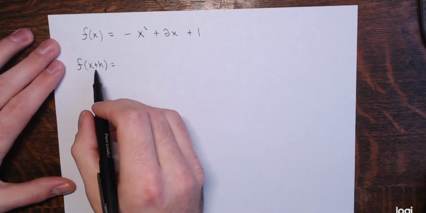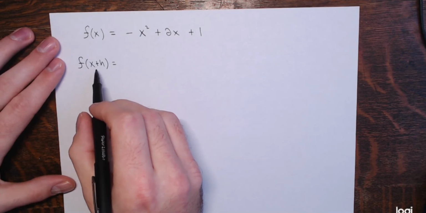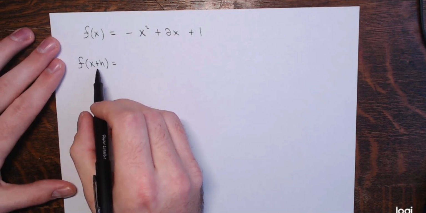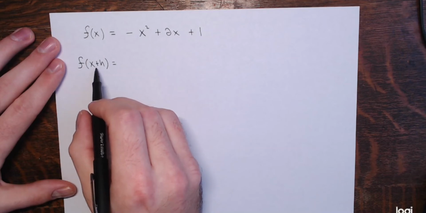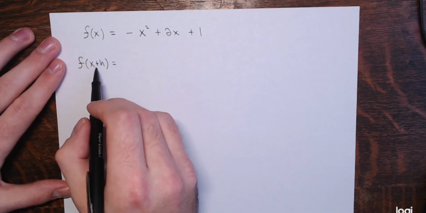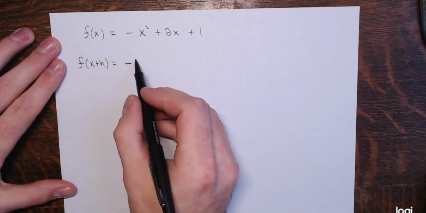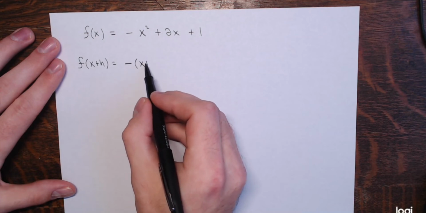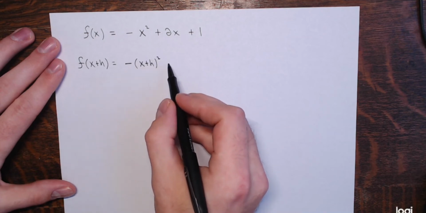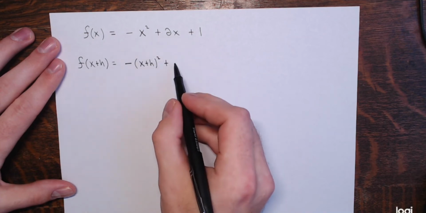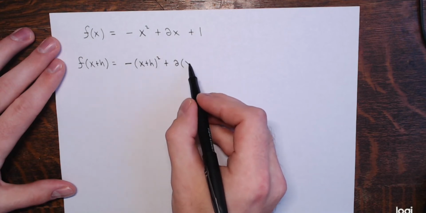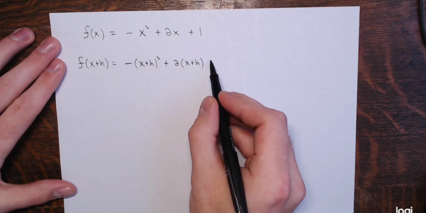Hopefully you recall how function notation works from earlier in this section. A different part of this section, part 2 or part 1. Just go through and replace all the x's with the quantity x plus h. So instead of negative 1 times x squared, this is now negative 1 times the quantity x plus h squared, plus, and then 2 times, and then instead of x, it's the quantity x plus h. And then you still got the plus 1.